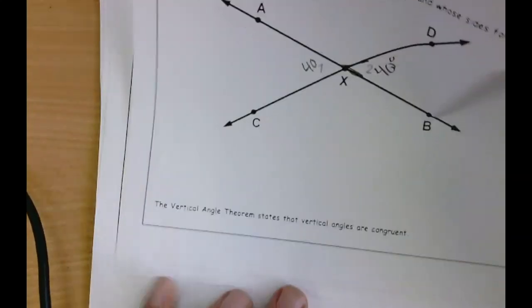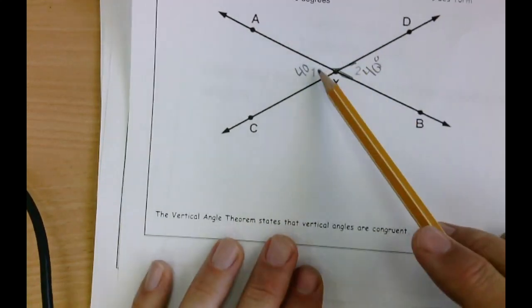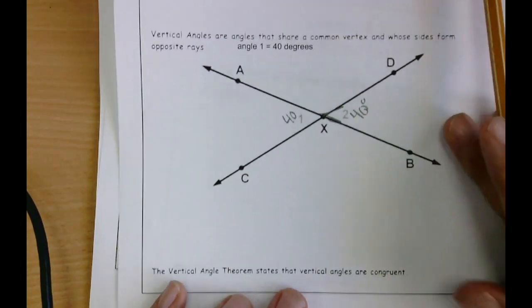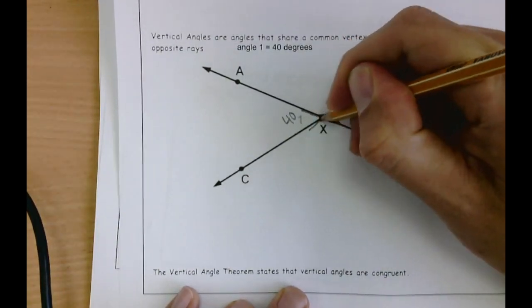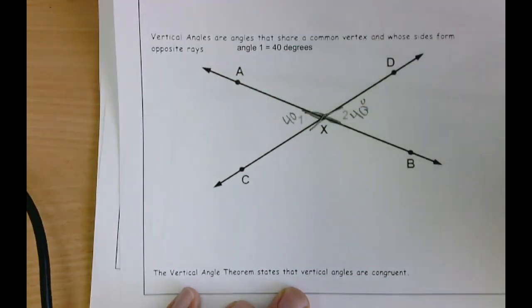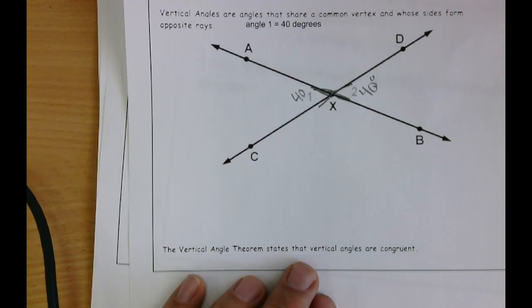A vertical angle is an angle that shares a common vertex, so a common corner. Notice how a vertical angle makes a V between it. The vertical angle theorem states that vertical angles are congruent.